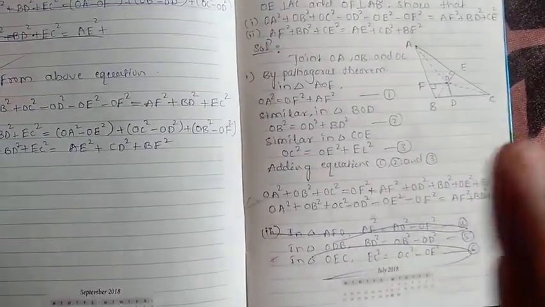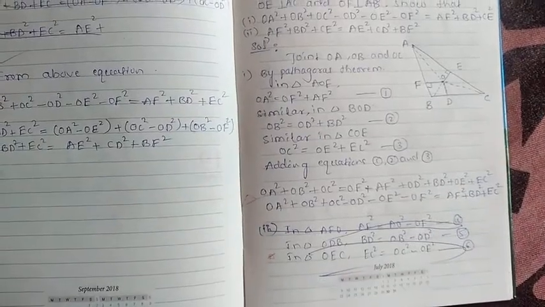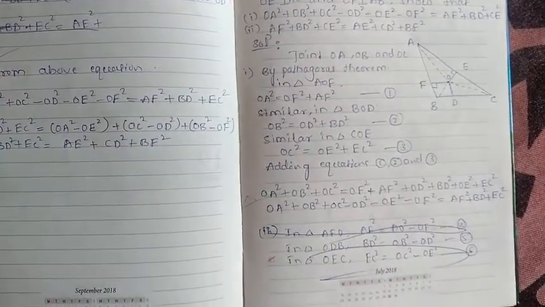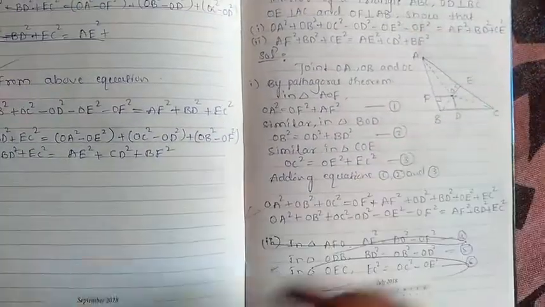Then by comparing with the given answer, you have to find the remaining equations, and we will get the correct answer.